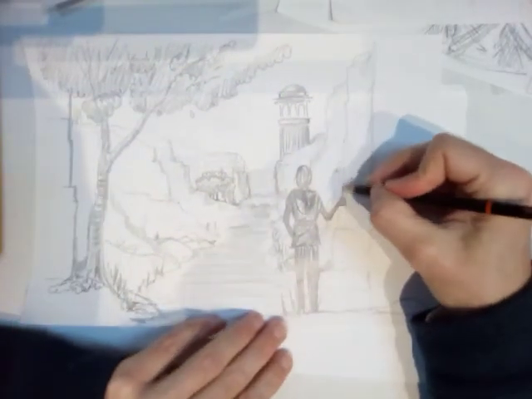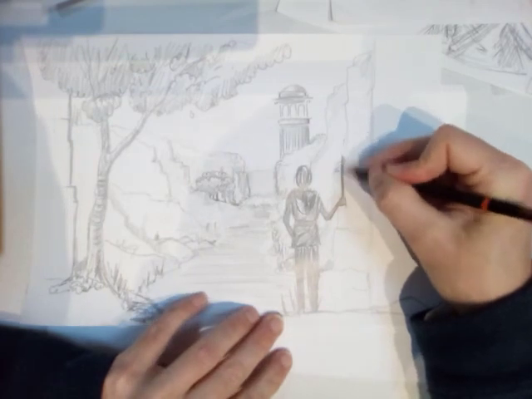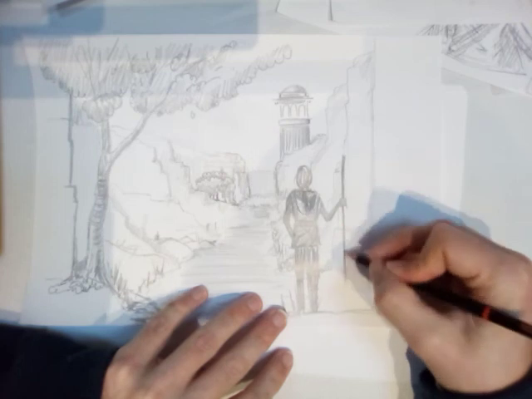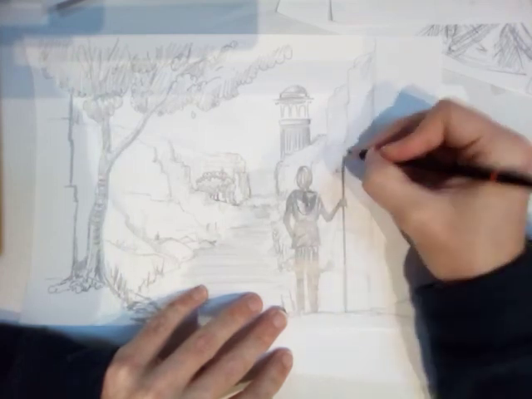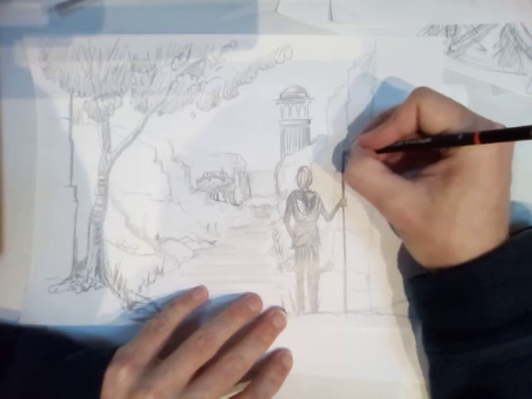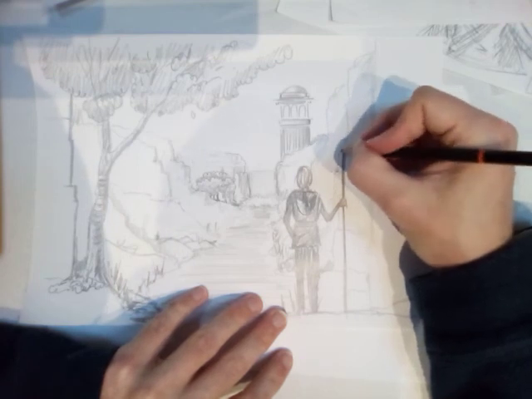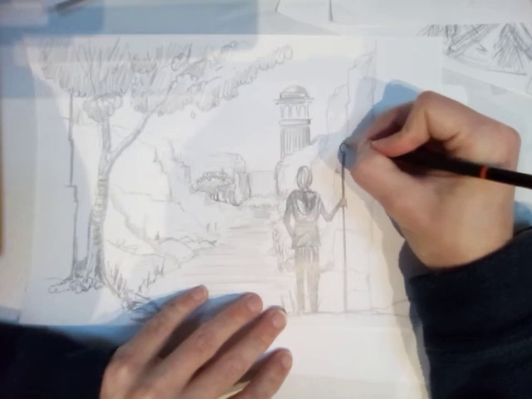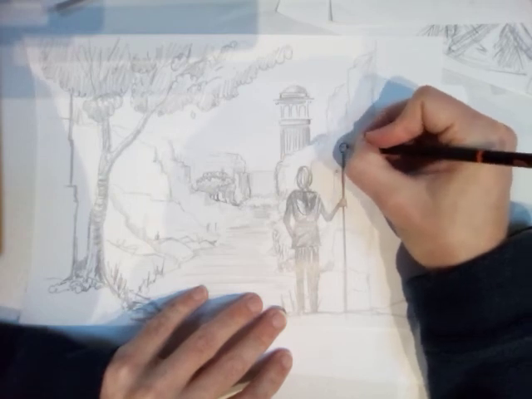And then some sort of a staff. Basically, this picture is very similar to the one I did as the example the other day, but that's fine. Some sort of magical stone thing on the top.